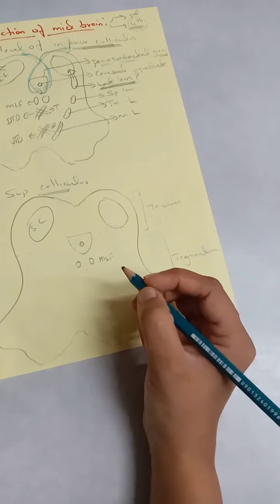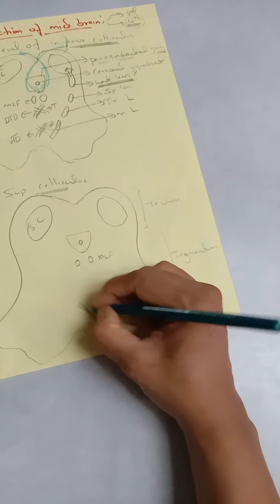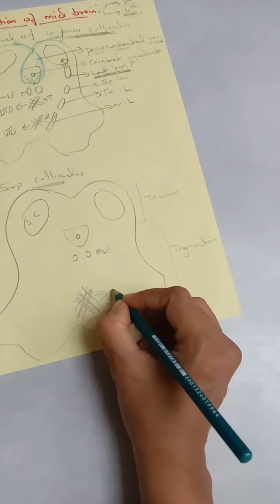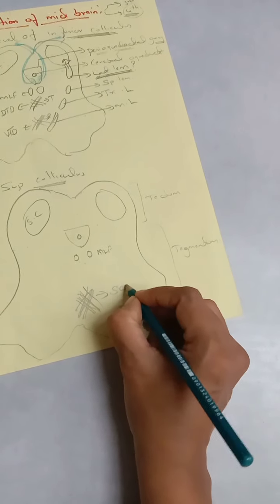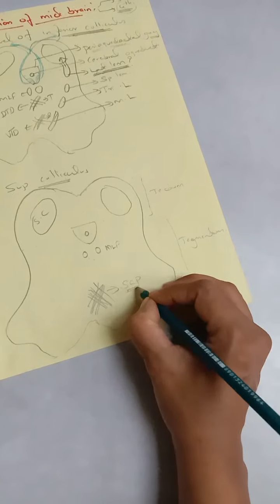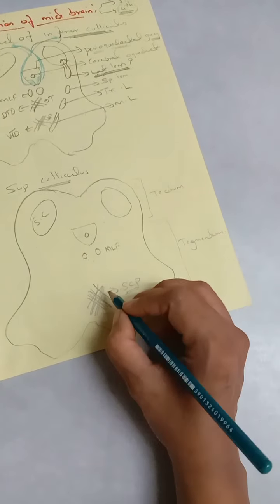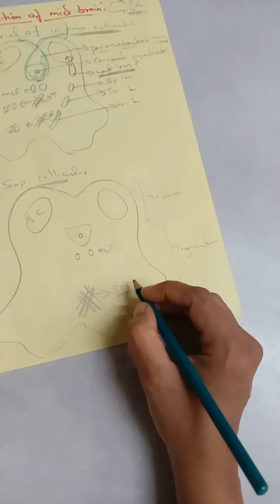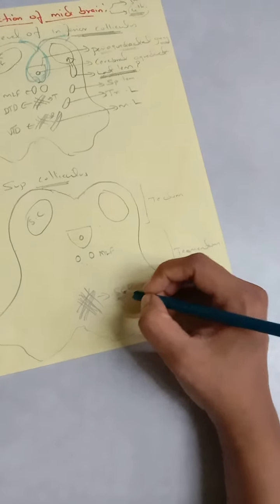Medial longitudinal fasciculus. Also you will have one decussation, a very large decussation. This is the decussation of what, you know, guys? Of the superior cerebellar peduncle. Only one decussation. At the inferior colliculus, you have two decussations. Is that okay? Now, what else do you need to understand?